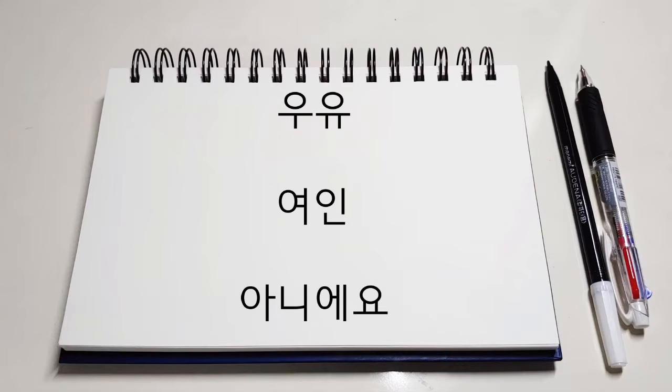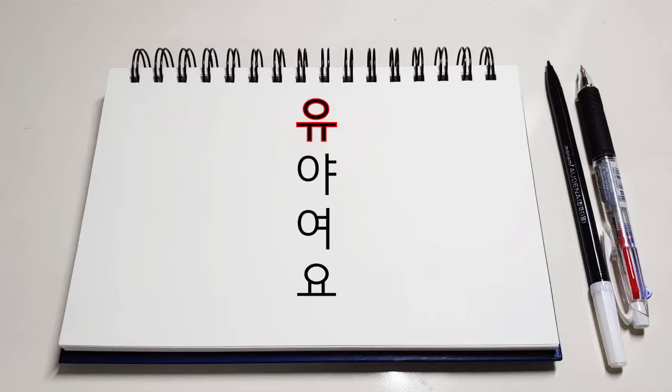So let's practice reading these words. 우유, 우유. It's not uyu, uyu. Short and soft. Oh, and when pronouncing words that have a Y sound, like ya, yo, yu, you don't have to make a clear EE sound at the beginning.